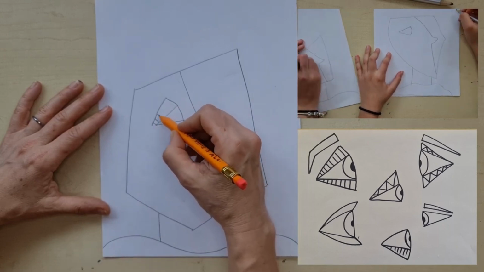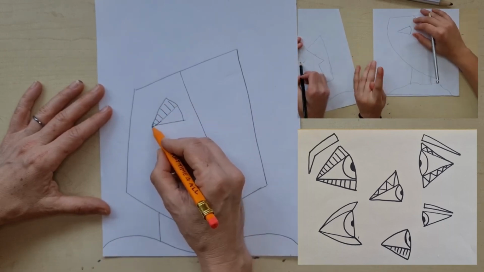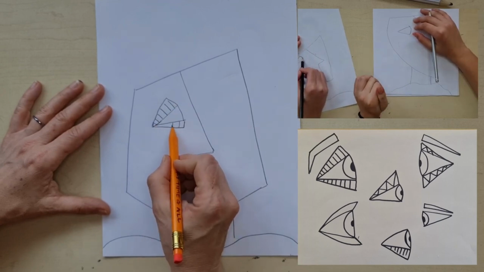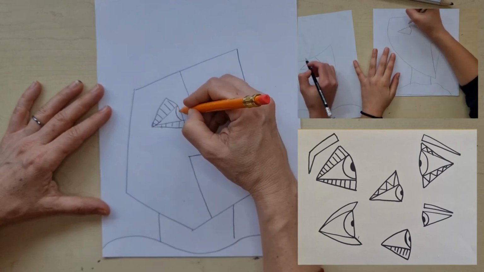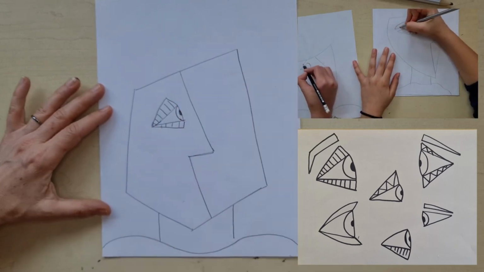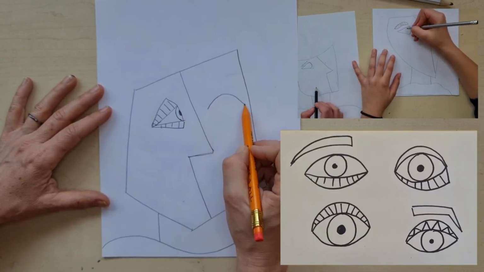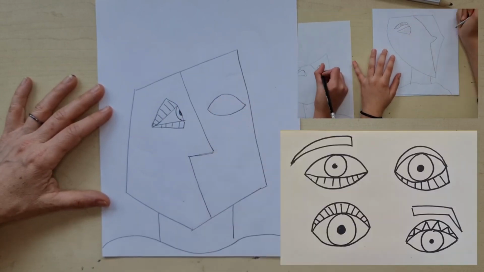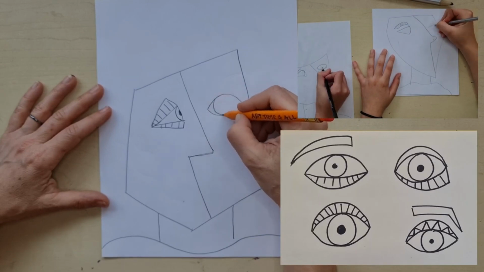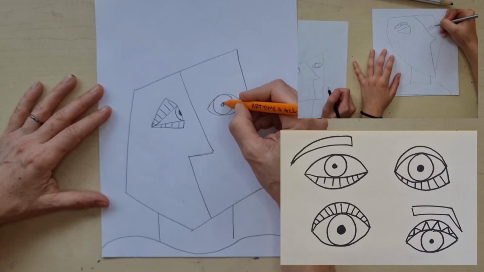And then we're going to start doing the features of the face. As you can see, I am doing one of the eyes sideways on the side of the face that looks like a profile. I have plenty of examples on the corner if you want to stop the video and copy one of them. And then on the other side of the face, I'm going to make an eye looking forward. You can also stop the video here if you want to copy one of my examples or invent your own.